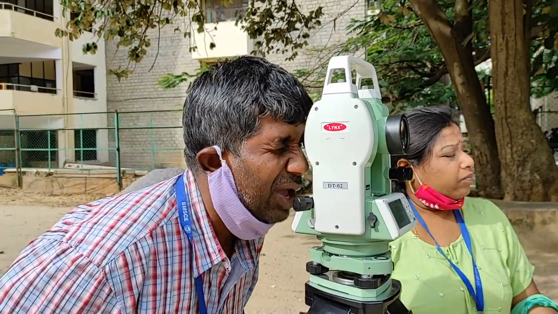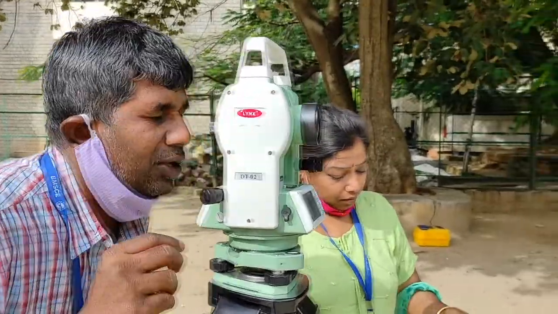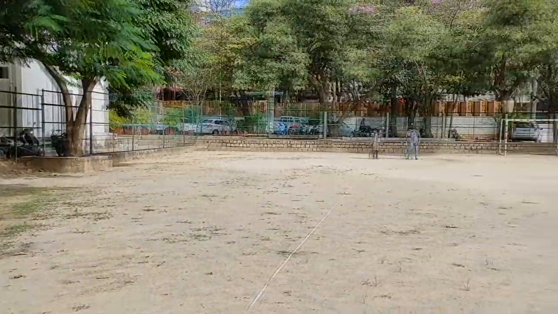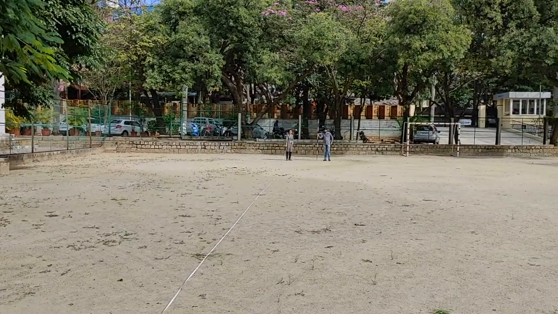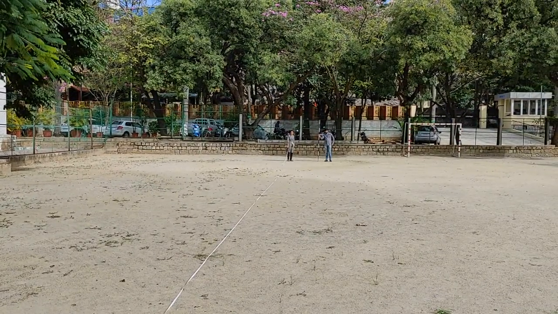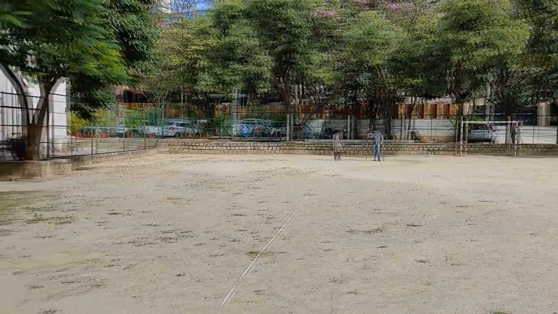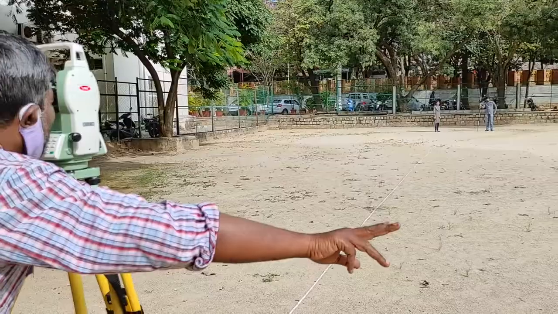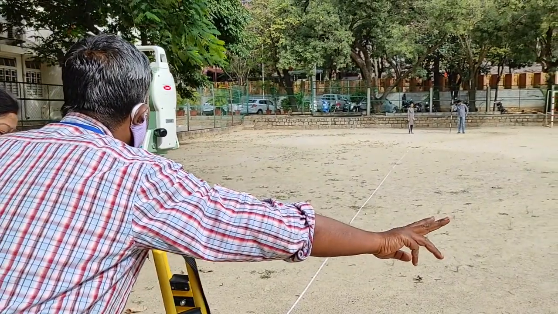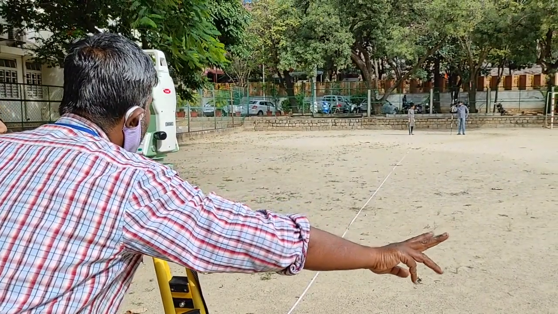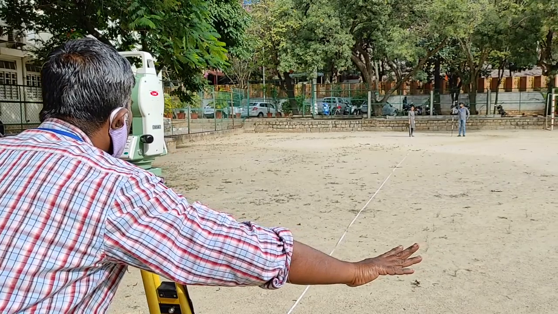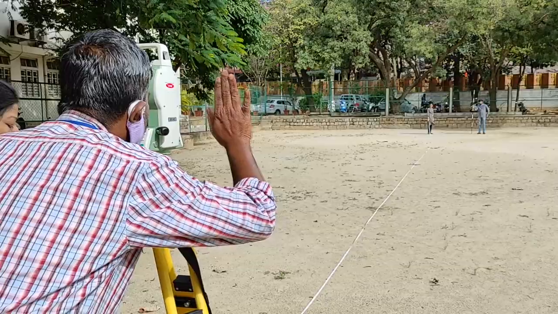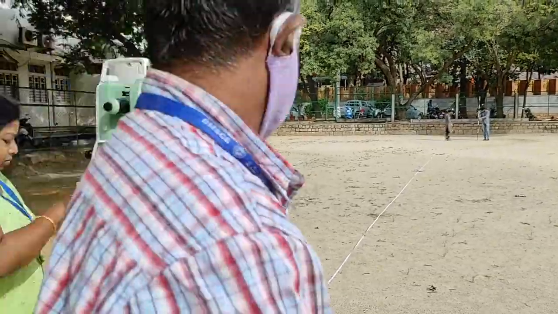Okay. So now I am focusing. Right, left, yes, it is aligned.